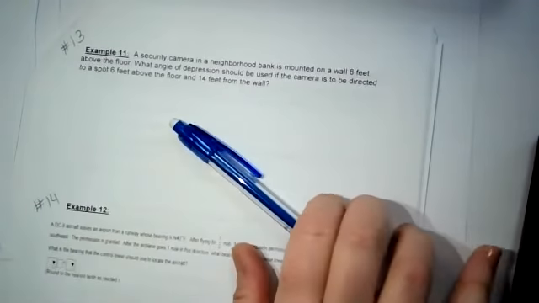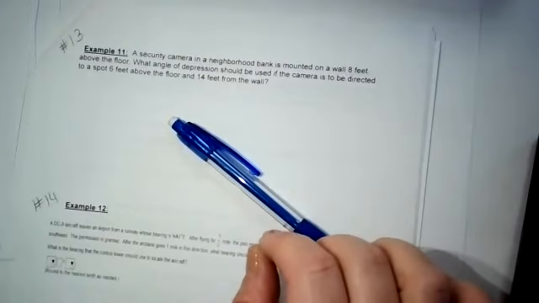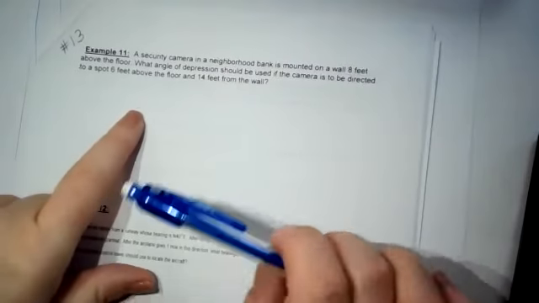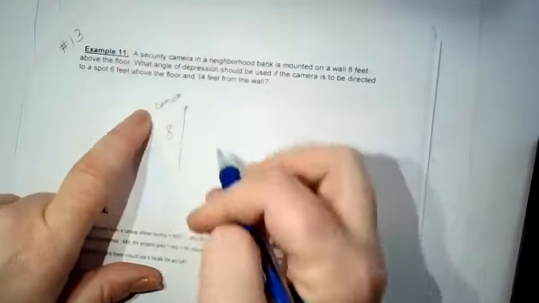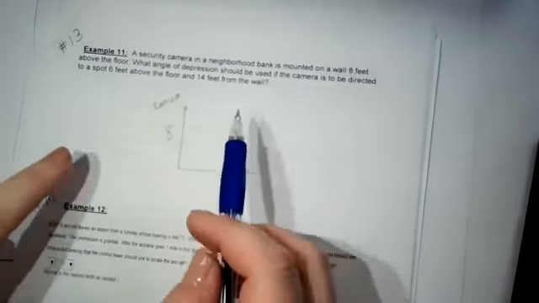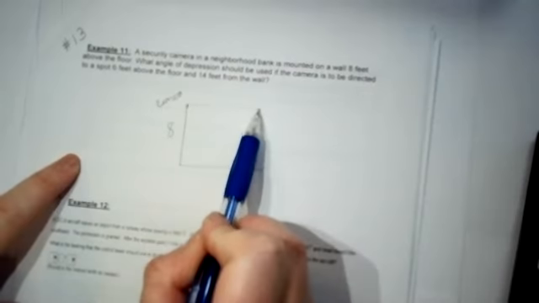There we go. Okay, so we have a security camera in a bank, and it's mounted on a wall 8 feet above the floor. So 8 feet, we have a camera. Okay, here's our floor. Everybody okay with that? All right, what angle of depression, right? So now the camera's up here, like this is basically your ceiling. You've got a little 8-foot ceiling there, okay?